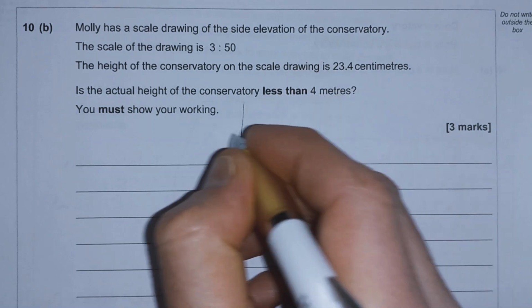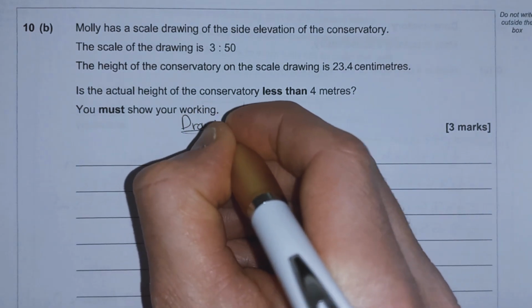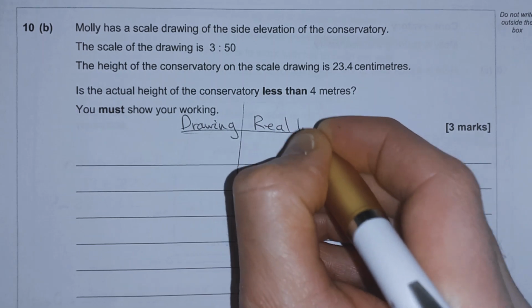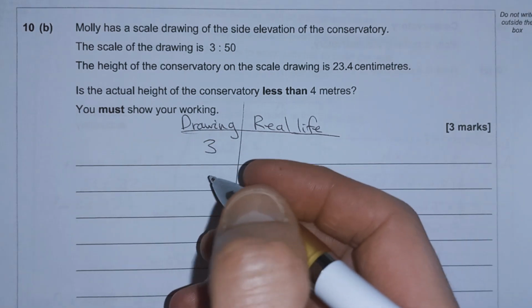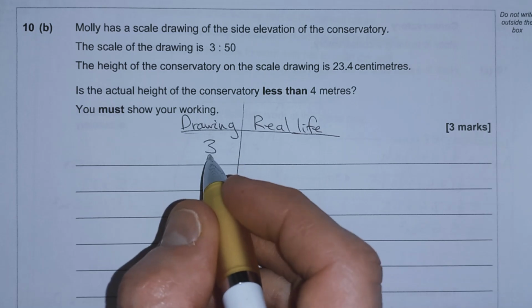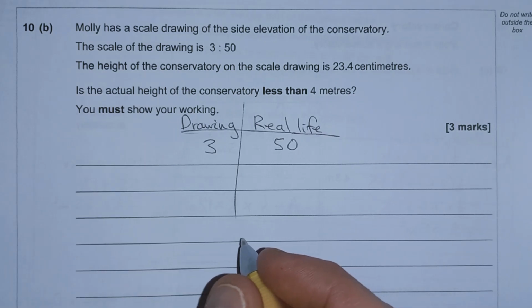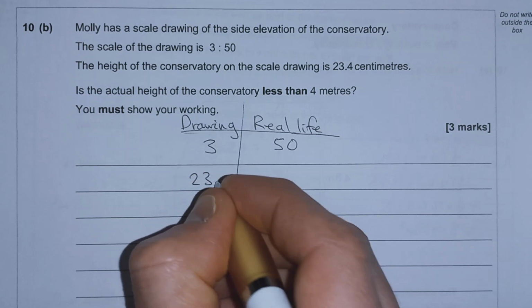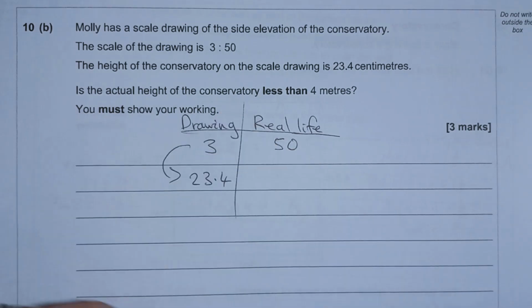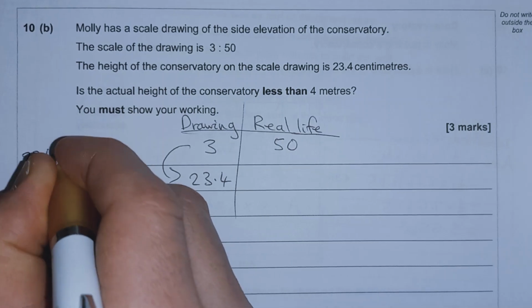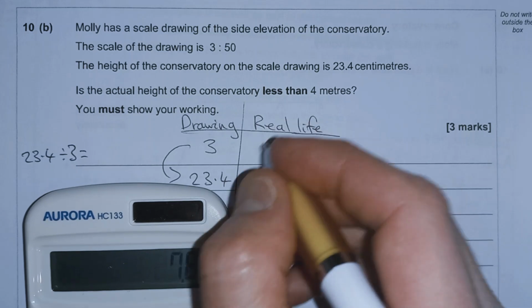Right, so let's think of this as like a proportional ratio table. So we've got the drawing measurements, and then we've got real life. And we're saying that 3 whatever, I said centimetres, but it doesn't have to be centimetres, it could be metres, but 3 whatever they are on the drawing are going to be 50 of them in real life. Okay, we're saying that actually on the drawing it's 23.4 centimetres. So we want to know how we're getting from 3 up to 23.4. So we do the opposite, we do 23.4 divided by 3, which gives us 7.8.